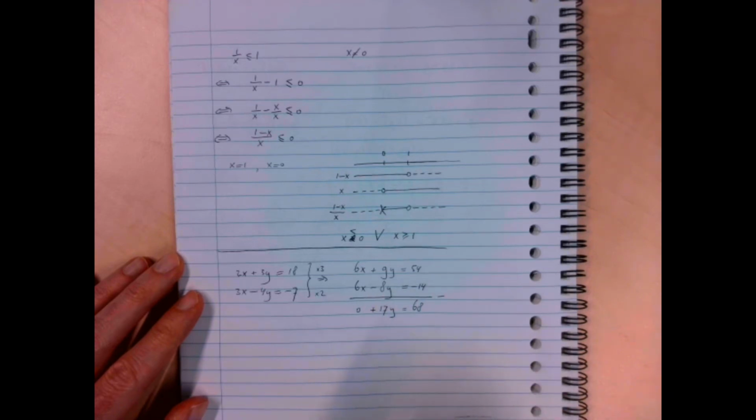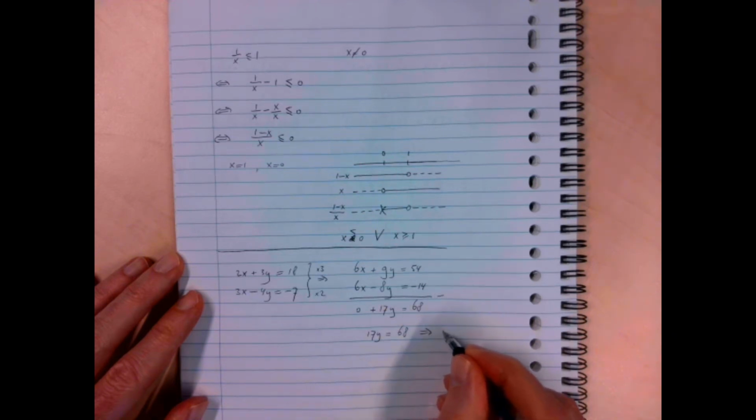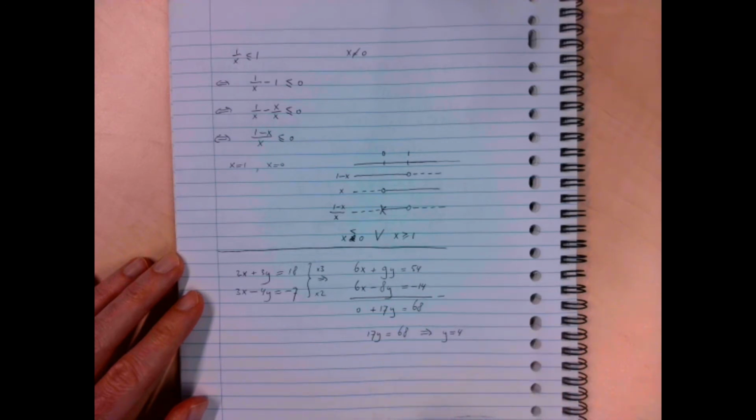Is this helpful? Yeah, it is, of course, because what do we have? We now know that 17y equals 68. And if you look a bit deeper into this, you will notice that we can solve this easily, because this is solved by y equals 4. 4 times 17, you'll easily convince yourself, is equal to 68. So y equals 4 solves this equation. So now we know y.